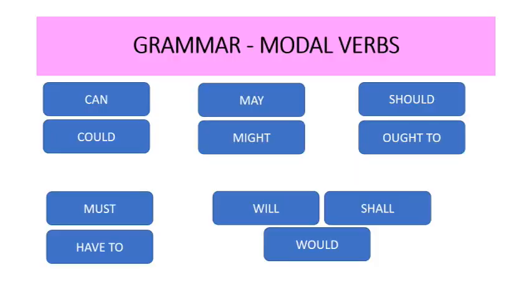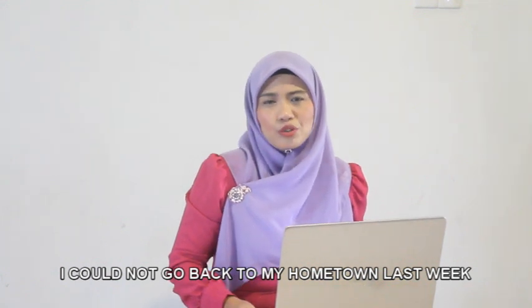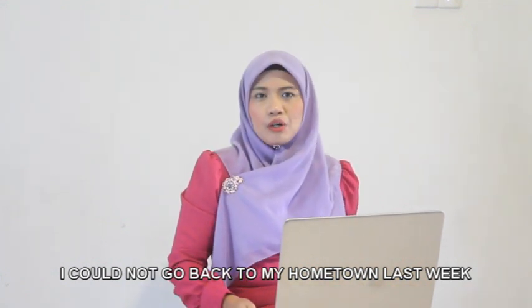The words are can, could, may, might, should, ought to, must, have to, will, shall, and would. I put them together in different clusters because they mean the same. For example, can or could is expressing ability. I can come to your house. I can cook chicken curry. I could not go back to my hometown last week. Okay, so these are showing ability.